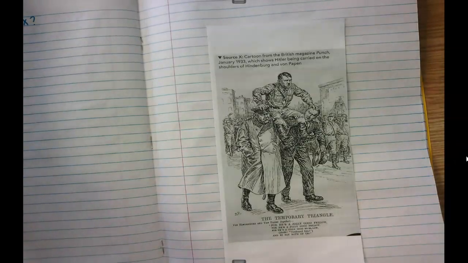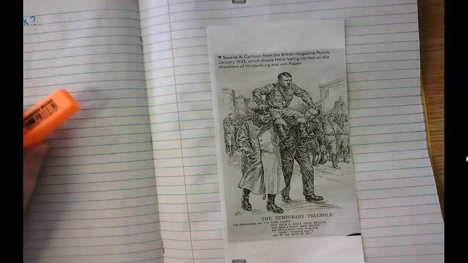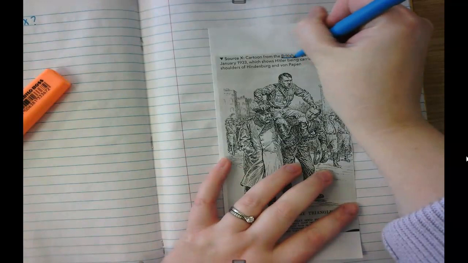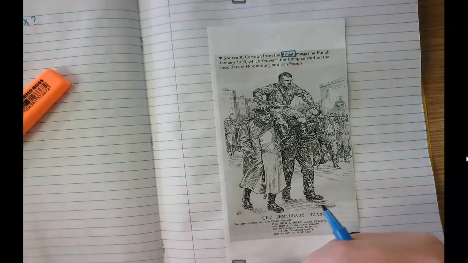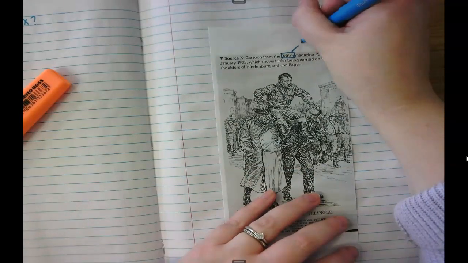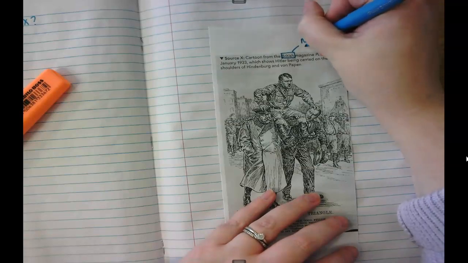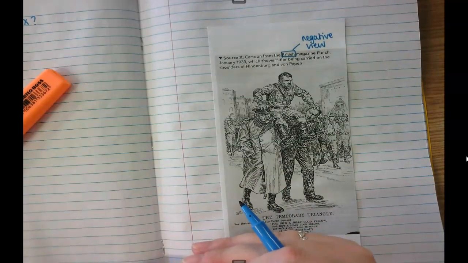Hopefully you have now annotated your source. We're just going to have a check through to make sure that you've picked out all of the key details. So this is a cartoon from the British magazine Punch. The fact that this is a British magazine is something that you need to be paying attention to straight away. So we know immediately that this is going to have a negative view of Hitler and largely Germany.